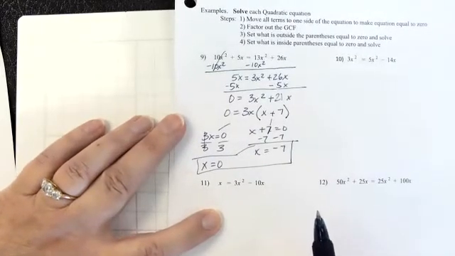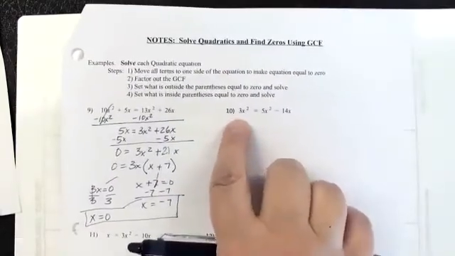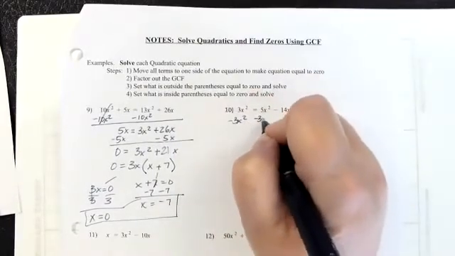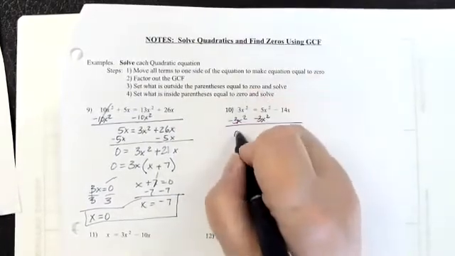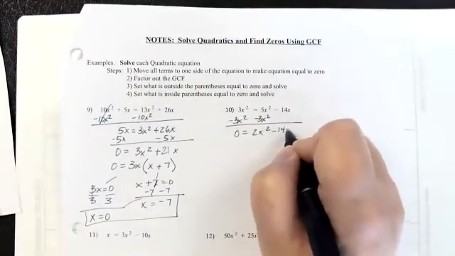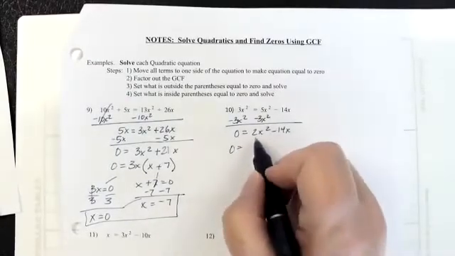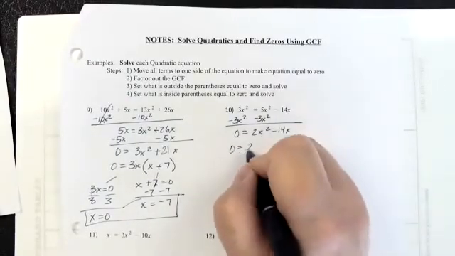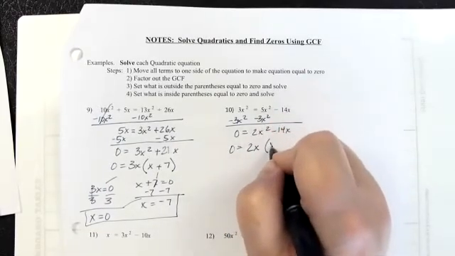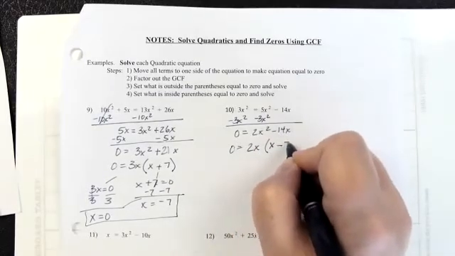Okay, number 10, we want to get, again, one side with no variables on it. So we'll subtract 3x squared from each side. This gives us 0 equals 2x squared minus 14x. Okay, our GCF is 2x. 2x squared divided by 2x is x. Negative 14x divided by 2x is minus 7.